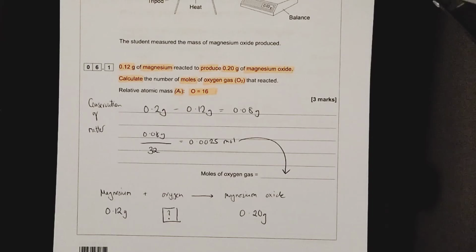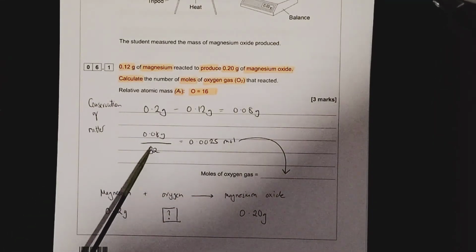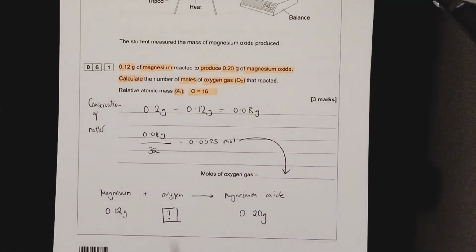So now we know that the oxygen being used was 0.08 grams worth, we can now work out moles, because moles is equal to mass divided by relative mass. We take the mass of oxygen and divide by the relative mass of oxygen molecules, which is 16 times 2, because one oxygen atom's relative mass is 16 and oxygen is O2, so 16 times 2 is 32. So moles equals mass divided by relative mass, and that gives us 0.0025 moles of oxygen present. And that is the answer.